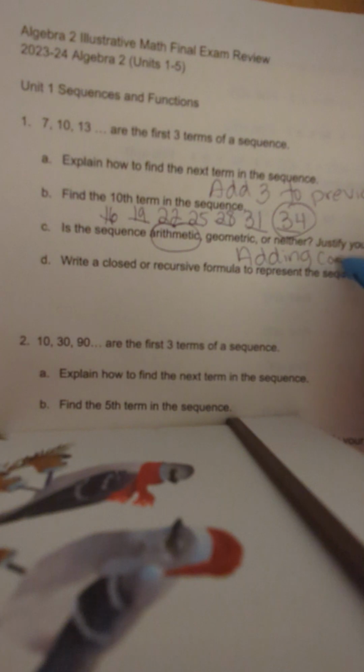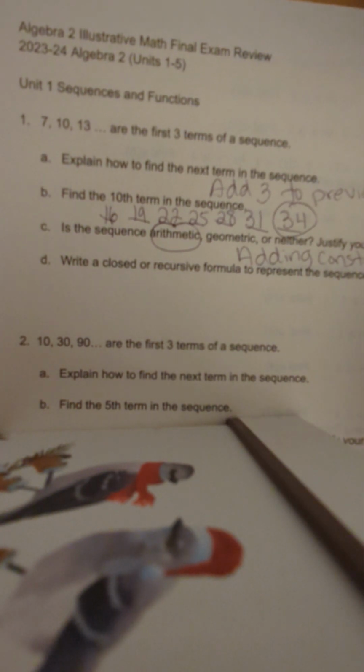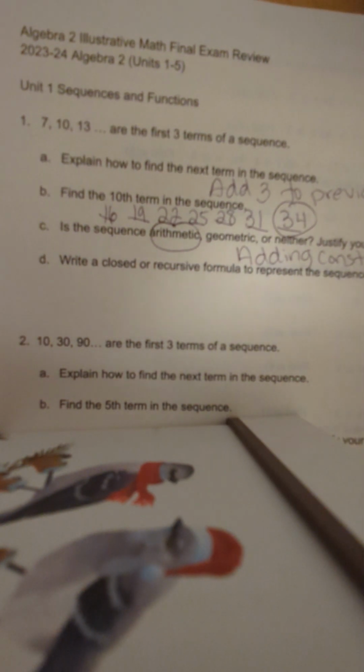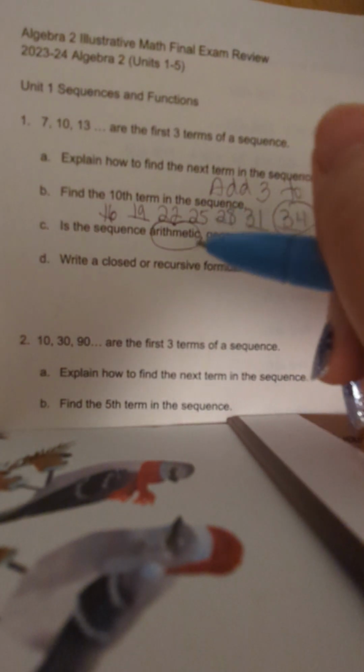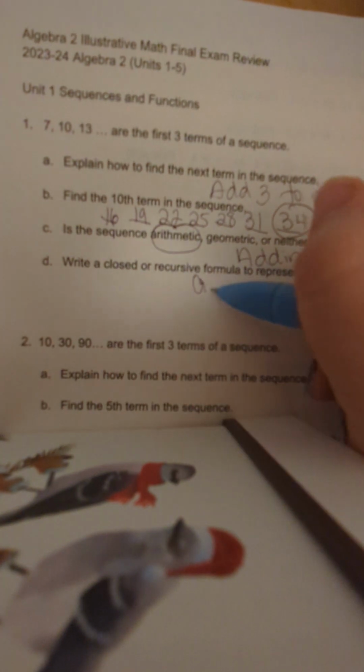So this is an arithmetic sequence because you're adding a constant amount to the previous term. And write a closed or recursive formula. So if I wanted to write it as closed, I would write a sub n equals, and I would write my first term, which is 7, plus 3 times n minus 1. So that means I only add 3 after the first term. I don't want to add 3 to the first term.